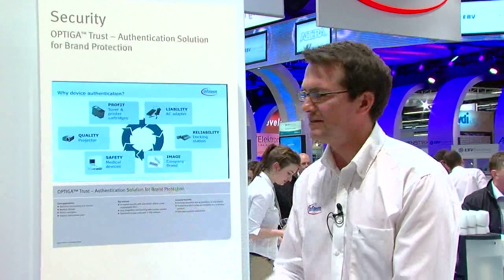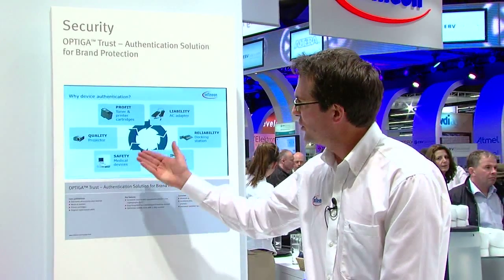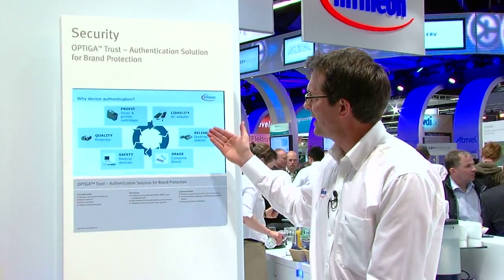So why do you need device authentication and brand protection? Different customers have different kinds of interests and motivations for it. It could be either profit, for example in the case of printer cartridges. It could be quality in the case of a projector. It could be safety, liability, reliability. And also, of course, you want to protect the image of your company, of your brand. And with the OPTIGA Trust product, we have the perfect solution for you. And I would like to present you today in a short demonstration how this works.